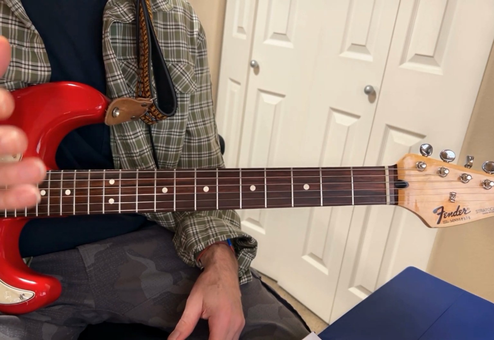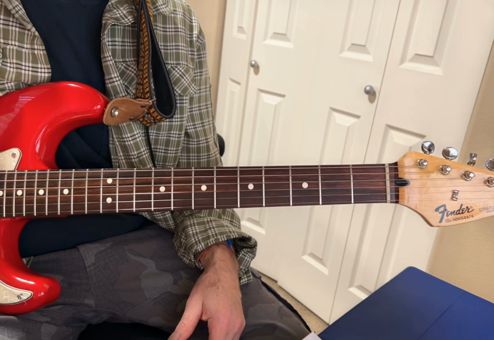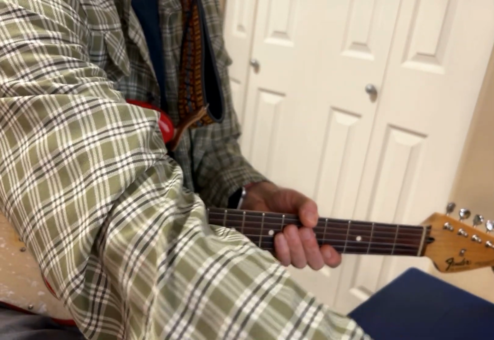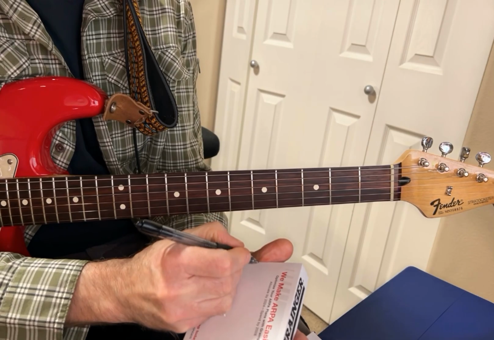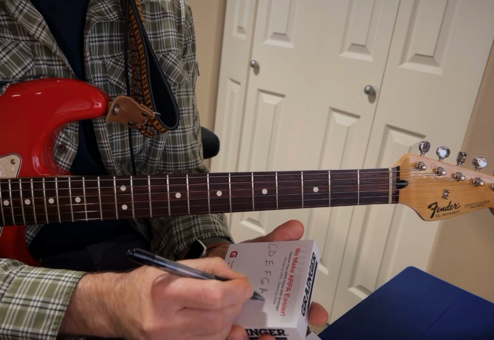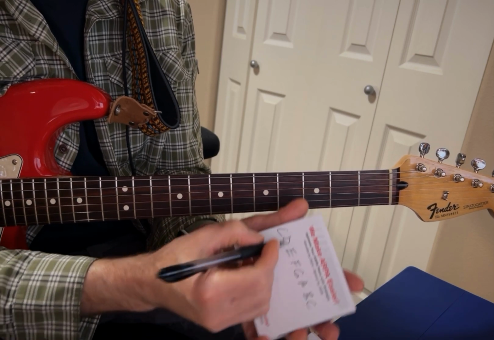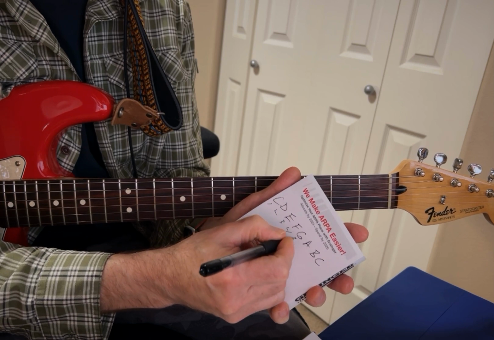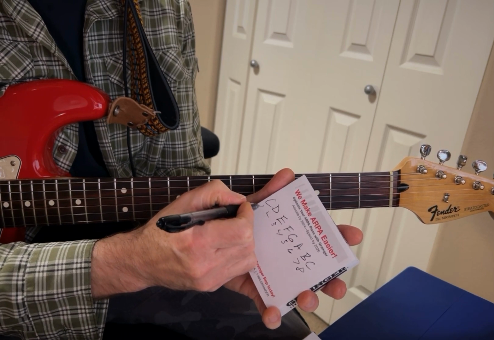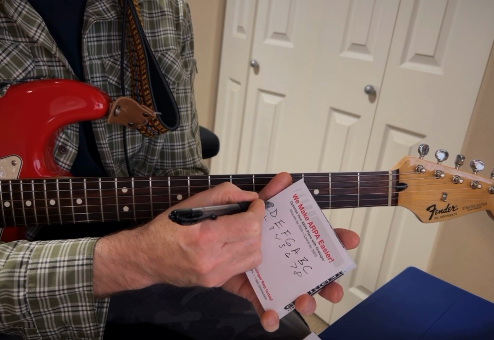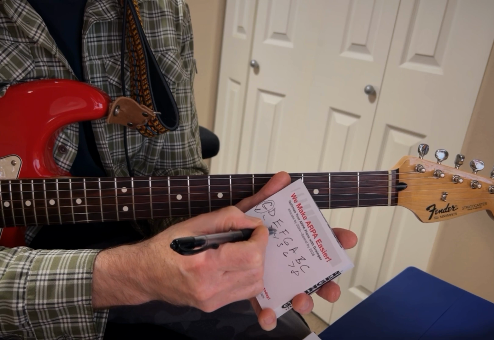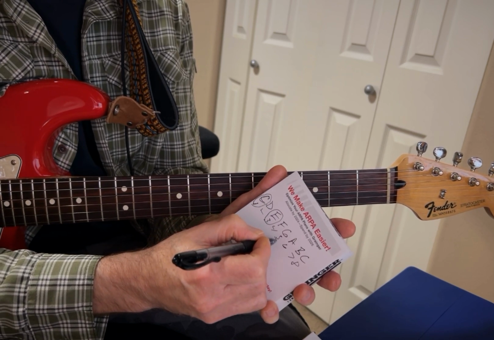If you look at the scale, for instance, C, D, E, F, G, A, B, and then back to C, but assign numbers to those: 1, 2, 3, 4, 5, 6, 7, and 8. In the key of C, C is the first note, the third is the E, and the fifth is the G.